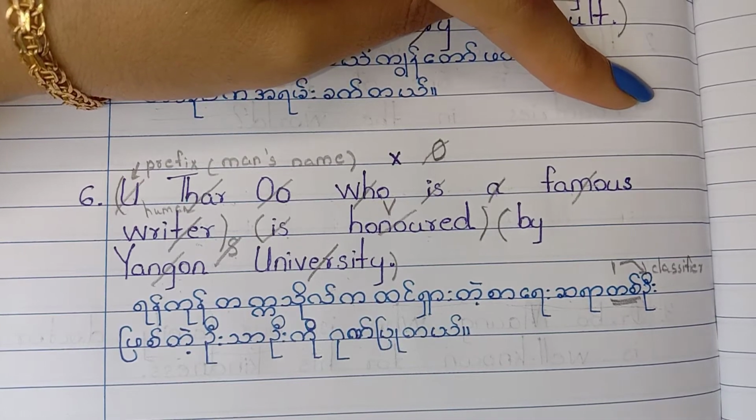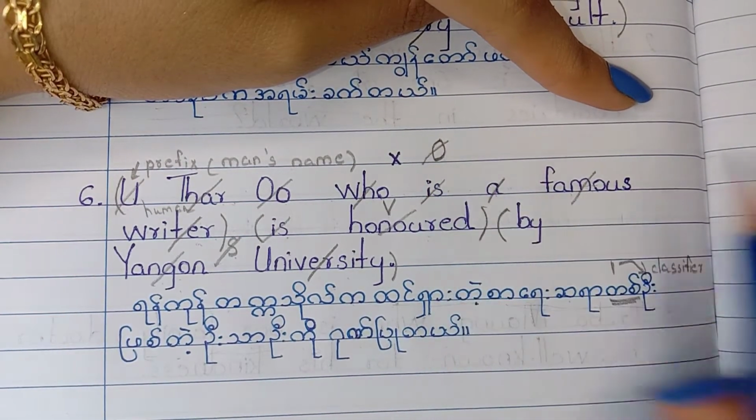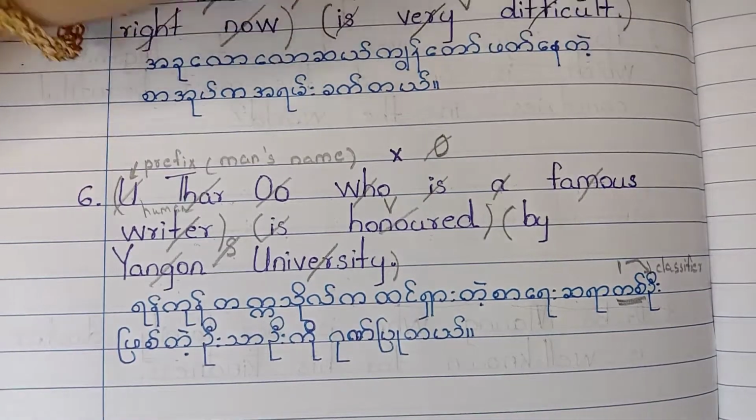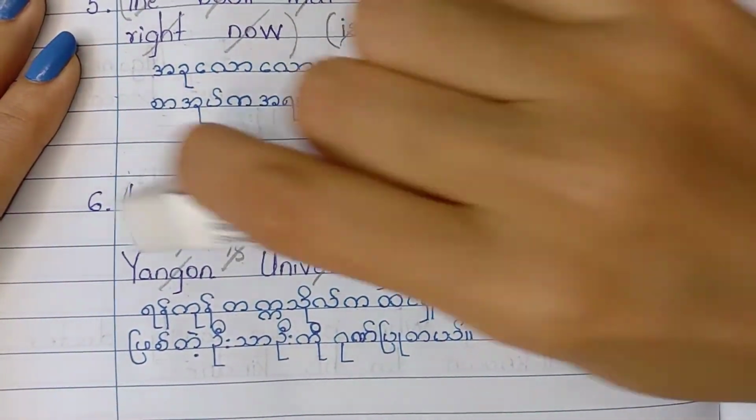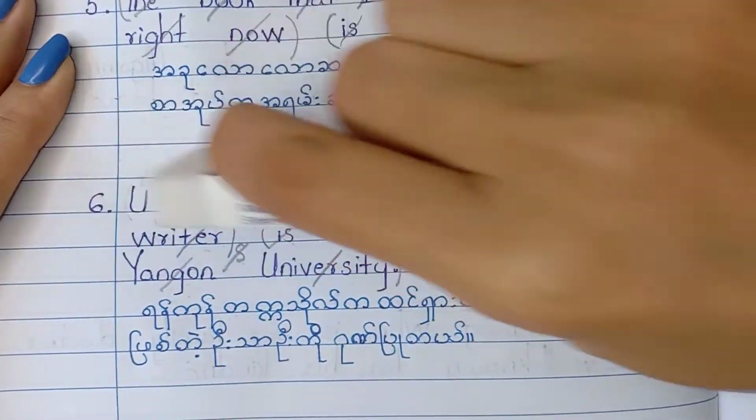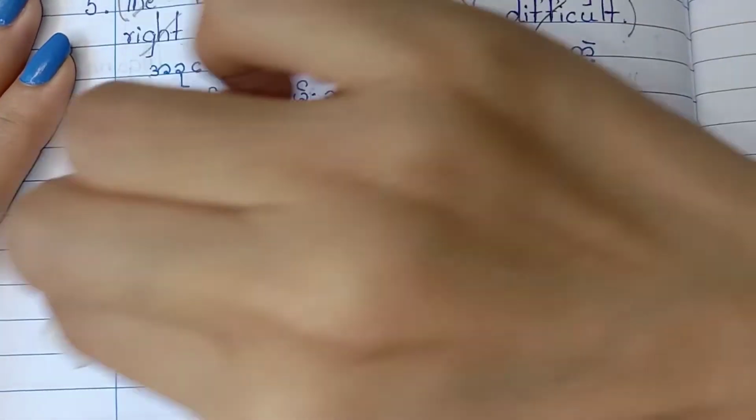So this time I want to start from the object. How will you translate that? May I erase all that? Because I want to show you another pattern for translation.